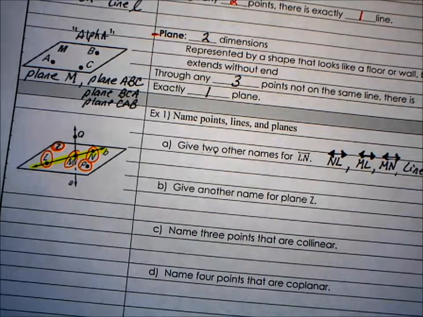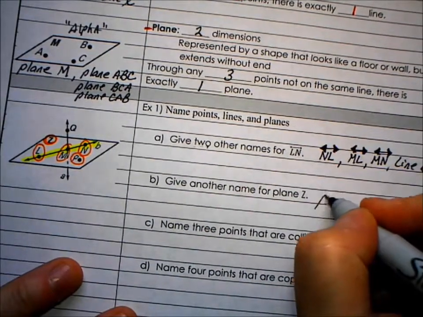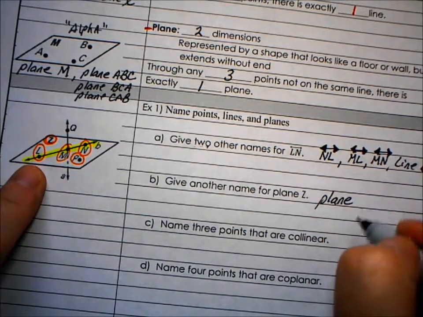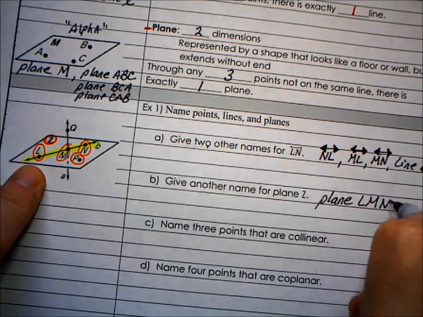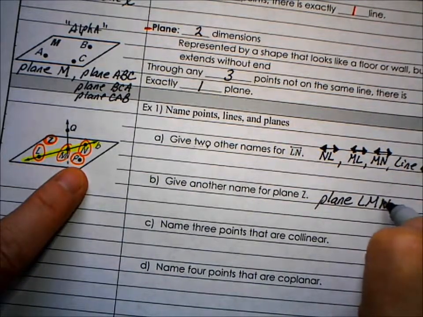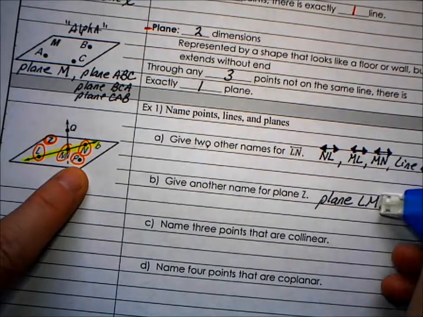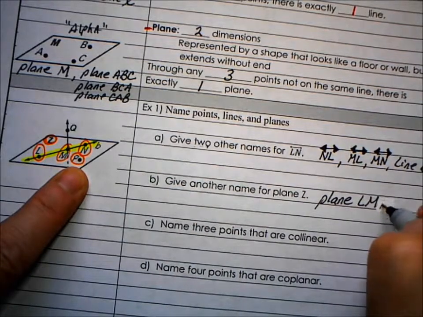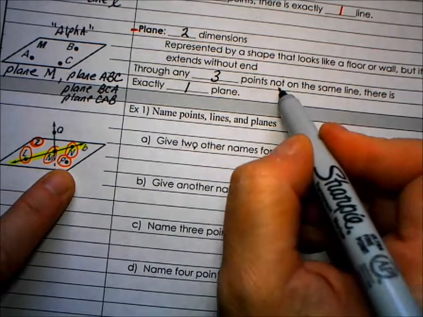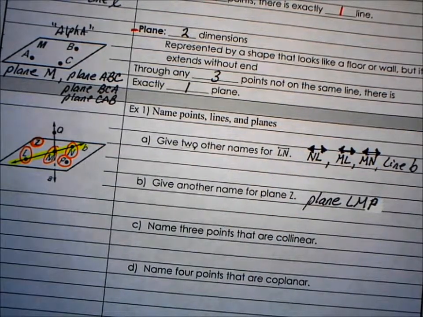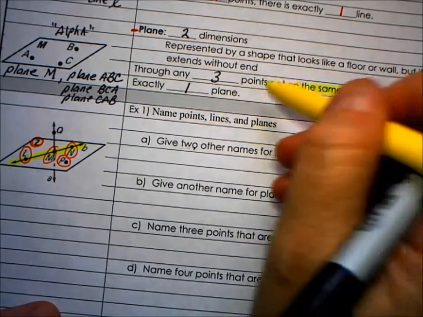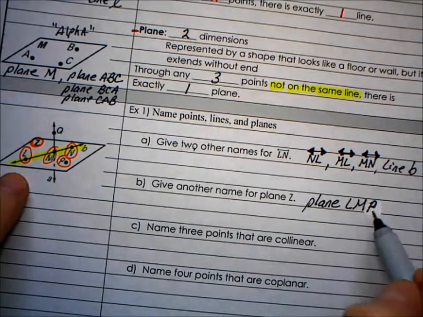So another name, well, I could say, okay, plane, and I pick any 3 points that are on there. I could say plane LMN. Actually, that's on a straight line. I don't want to say LMN. Let me do that one. Okay. LMP. I just listed the one that you could not name because remember it does say not on the same line right there. And I just named the one that was on the same line, so I couldn't do that. So I could have LMP.